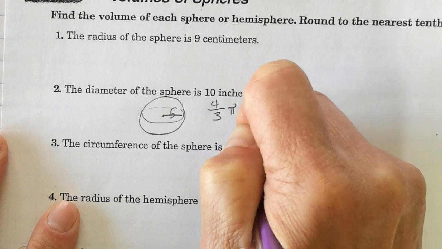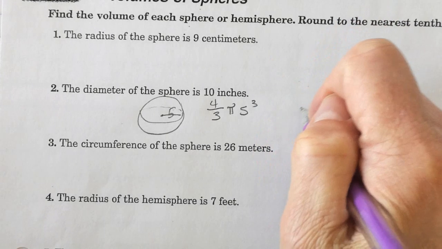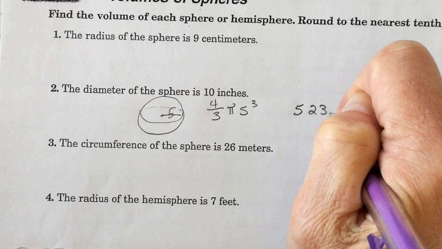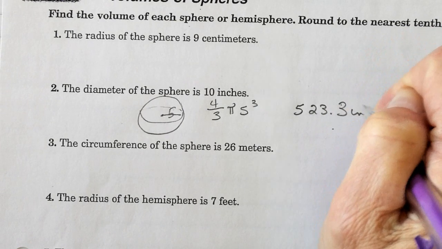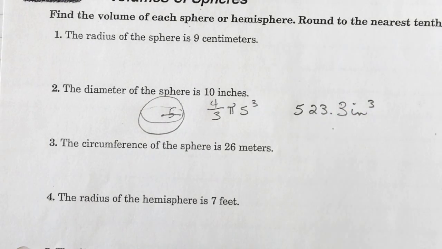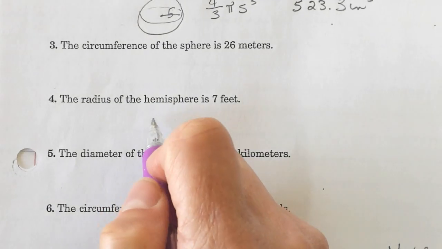So we will have 4/3 times pi times 5 cubed. I'm not going to put my calculator under the screen anymore because it just doesn't like it. So that gives us 523.3 inches cubed.